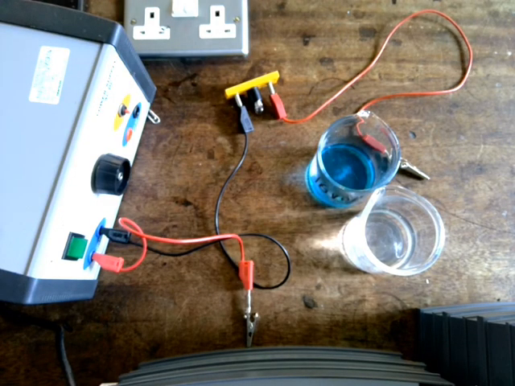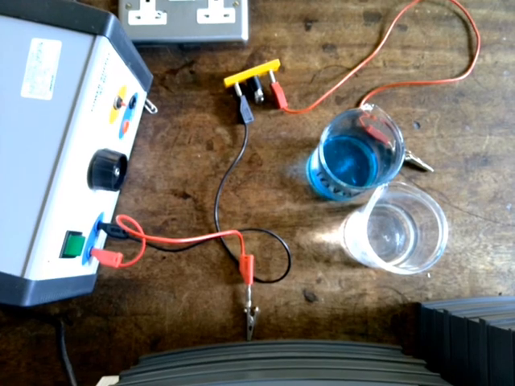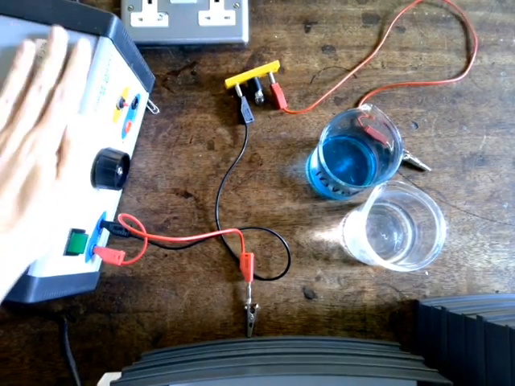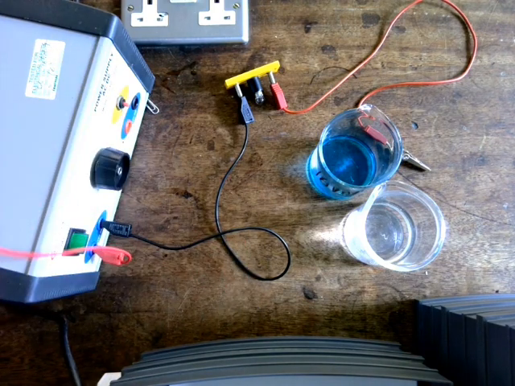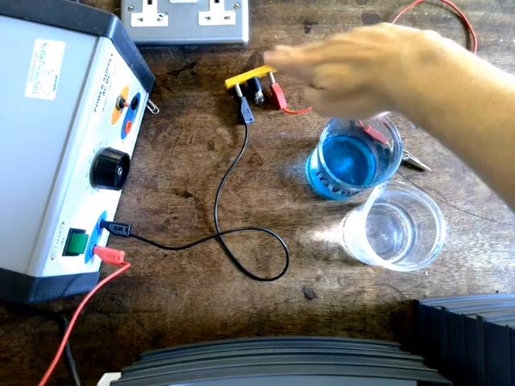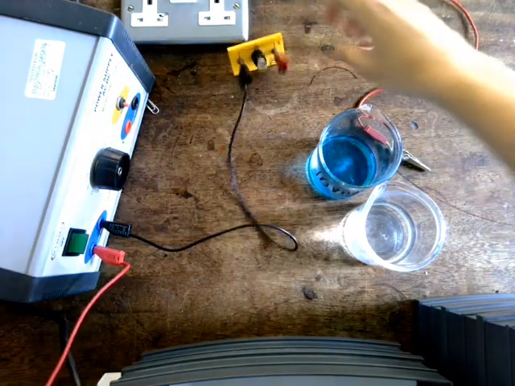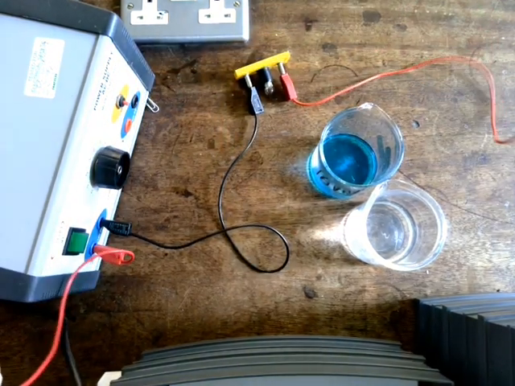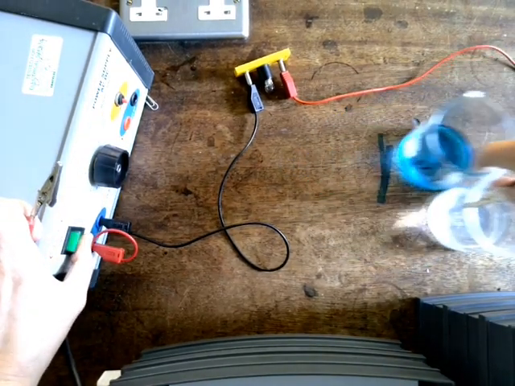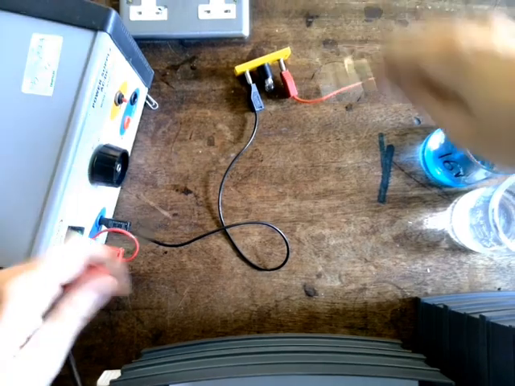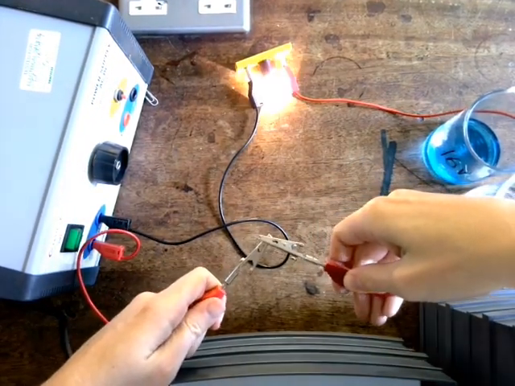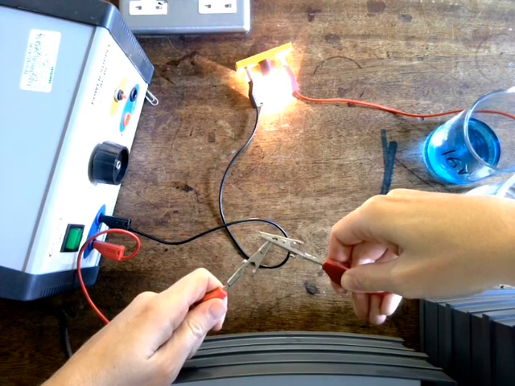What I've got set up here is a circuit. This is my power supply here, and I've got 1 wire coming out of my power supply. The other wire goes into a bulb. So we'll be able to see if the bulb lights up, electricity is conducted. If I ignore these 2 for the moment, if I turn my power pack on and connect these 2 together, it will complete the circuit. And the bulb comes on. So electricity is flowing, no problem.